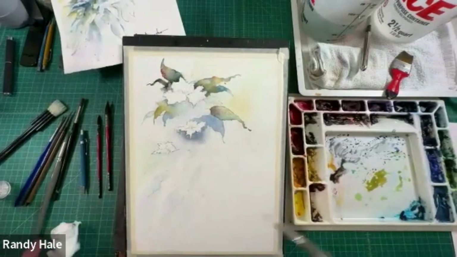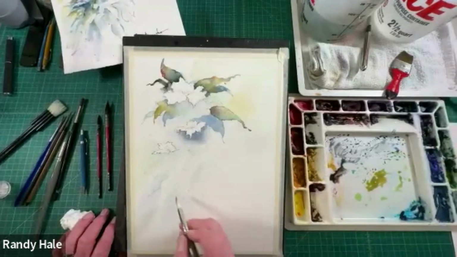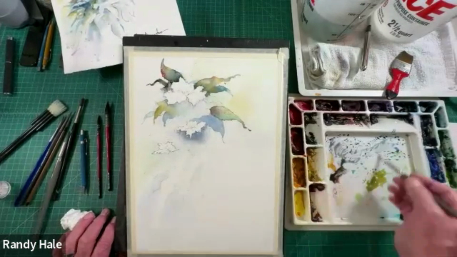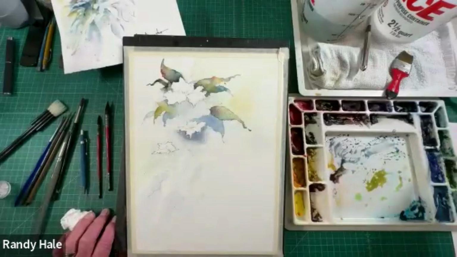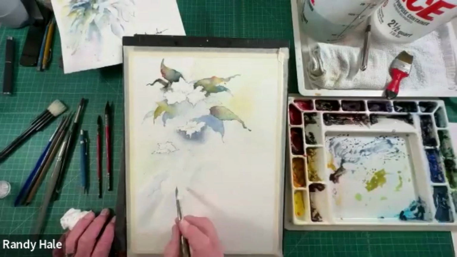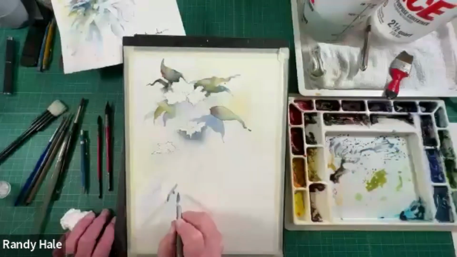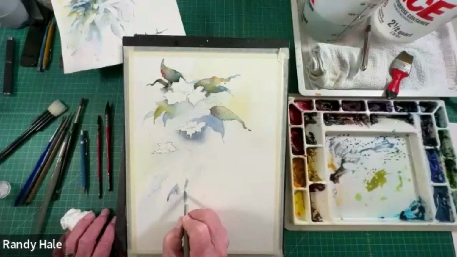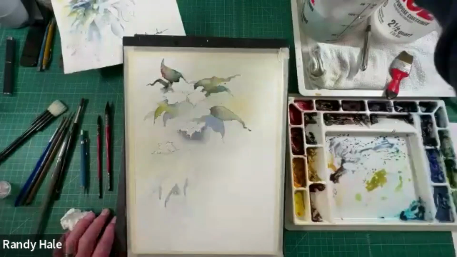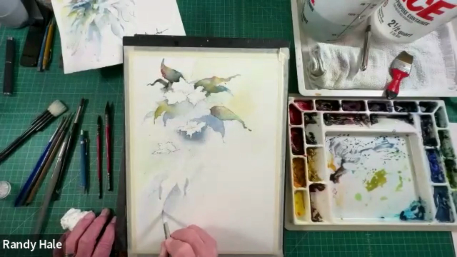We want to maybe paint around some leaf shapes. So underneath this one, I want to get a little bit of cobalt as a glaze, just really thin and transparent, and come in underneath this and create sort of a shape around these other leaves so that they're a little more defined. Clean my brush and just soften all of that so it just disappears.